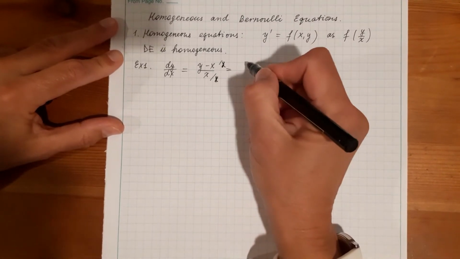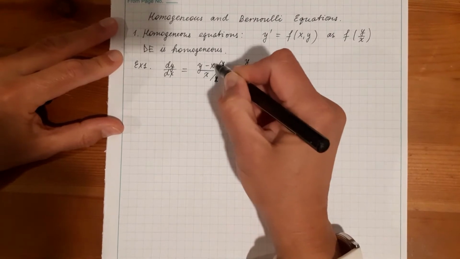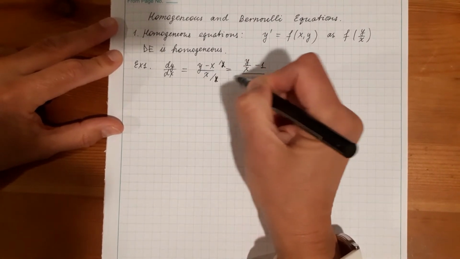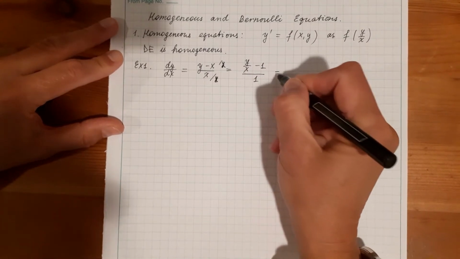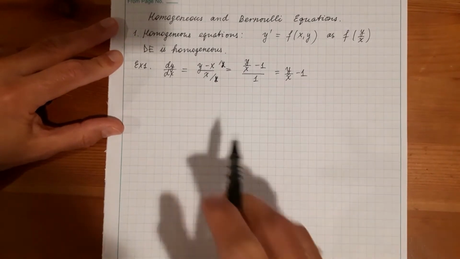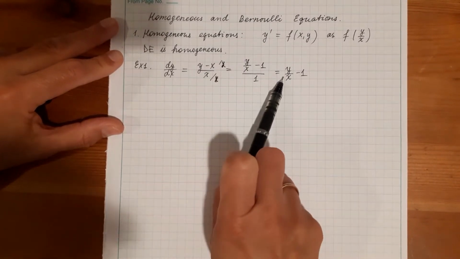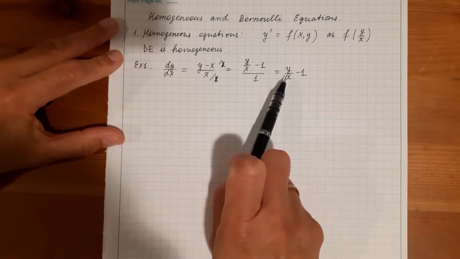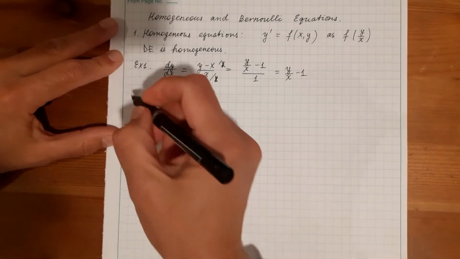So the first term is going to be y over x. The second term, x over x, is going to give me 1. And the last term, x over x, is going to give me 1, too. So I'm going to get y over x minus 1. You see that my function now depends on the ratio of y over x, which is turning my equation into homogeneous.